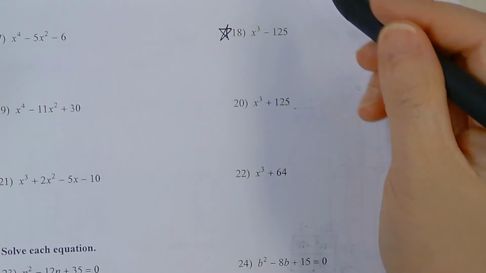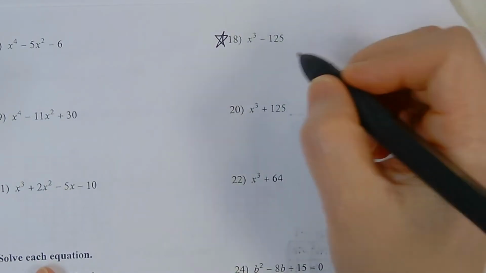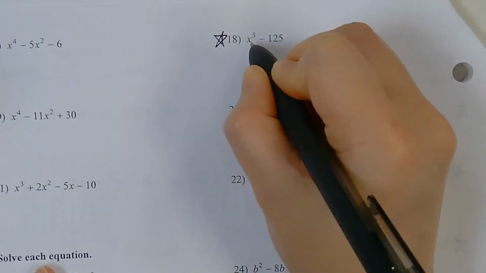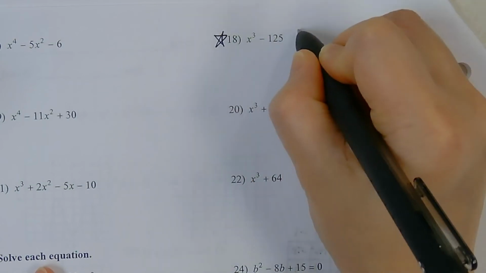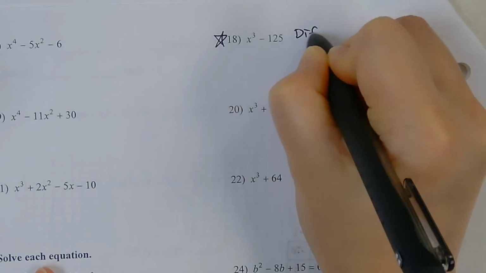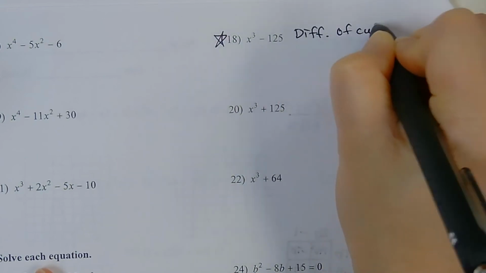Okay, so that's another way you can check if, you know, on the midterm you blank out. That's not good. So again, I know that these are both cubes, so this is the difference of cubes. All right? Difference of cubes, something to remember.